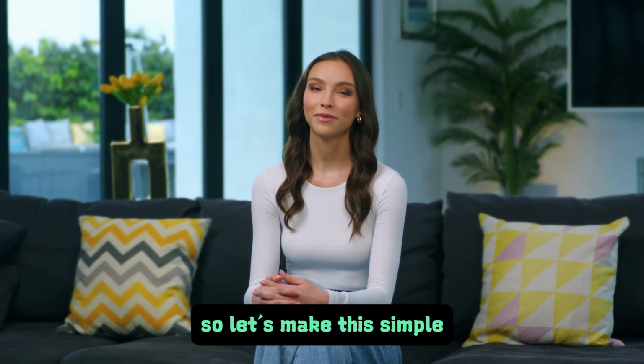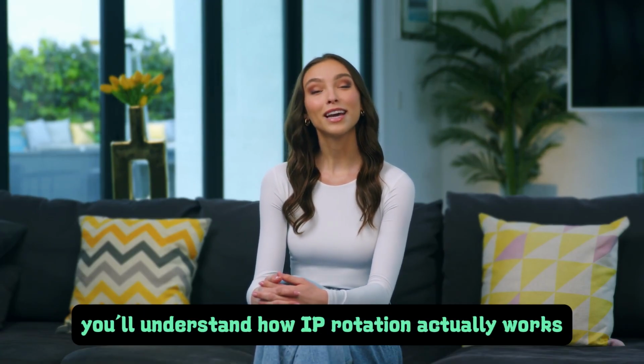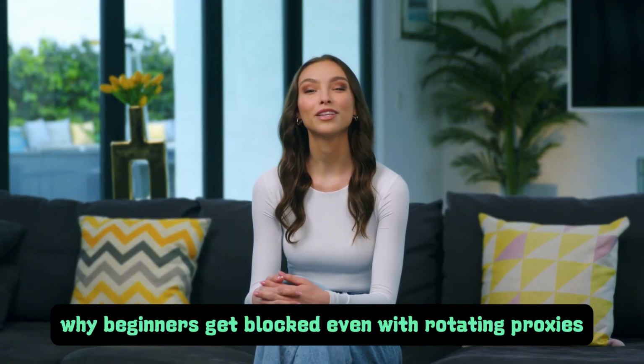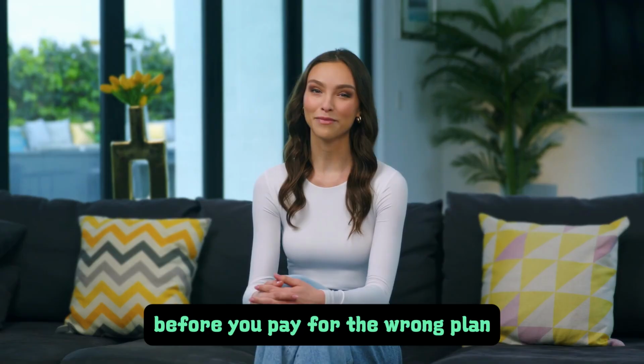So let's make this simple in the next few minutes. You'll understand how IP rotation actually works, why beginners get blocked even with rotating proxies, and how to choose the right rotation style before you pay for the wrong plan.